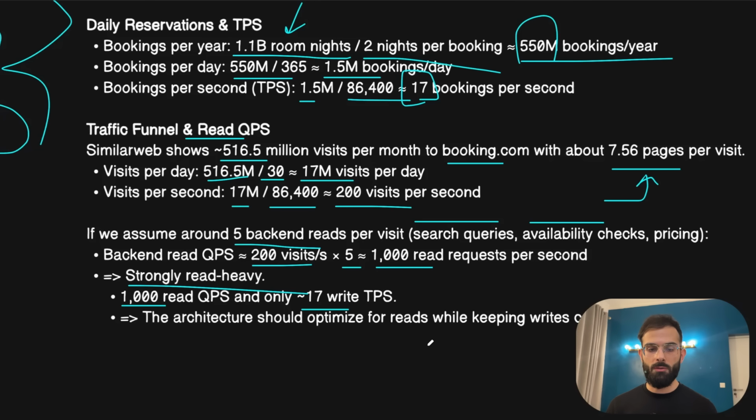So our challenge here will be to optimize the architecture for reads while still keeping the writes consistent to avoid the double booking problem. These are the core numbers we need to start designing the system, and then the rest we can look at while designing the API, database, and if there are any more things that we need, it's fine to calculate those there, but at least we need to get the main things that we need before starting with the high-level design.